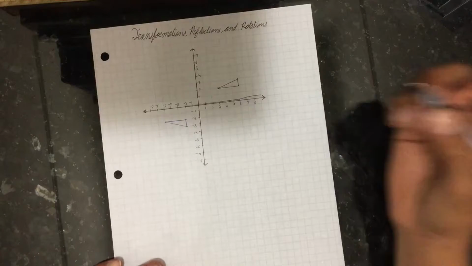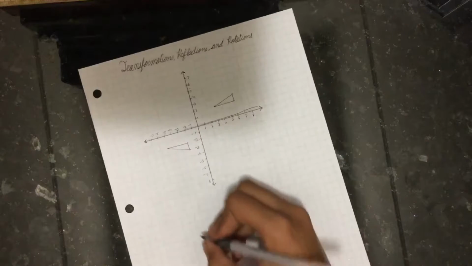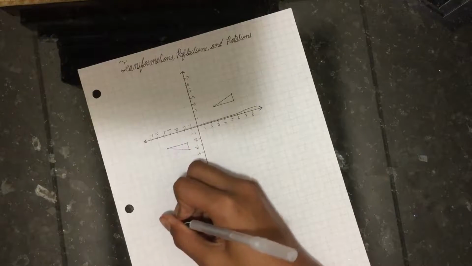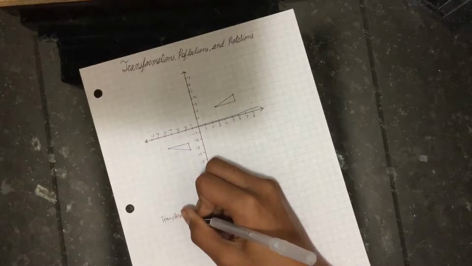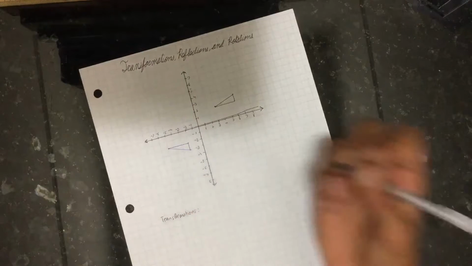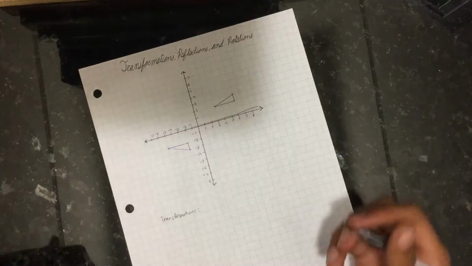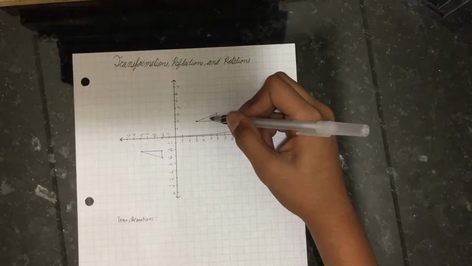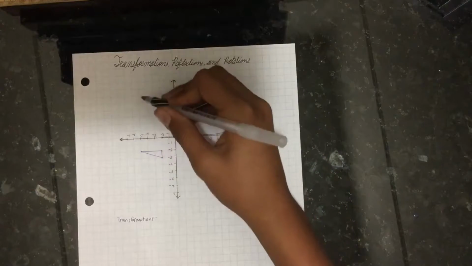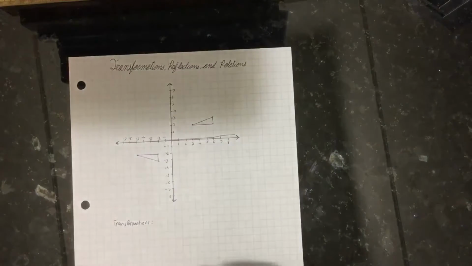Transformations are basically when you shift a thing. How I would describe transformations is when you try shifting the figure. And what I mean by shifting is if I want to move this figure here, if I want to move it to the left, up, down, right, that's called transformation.